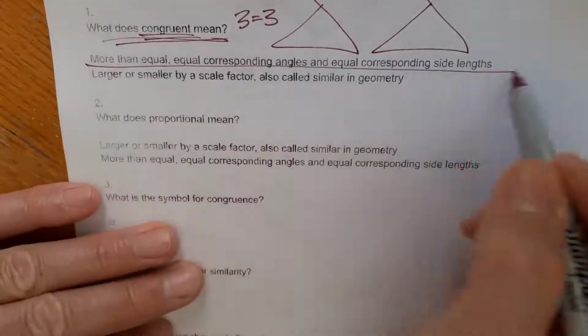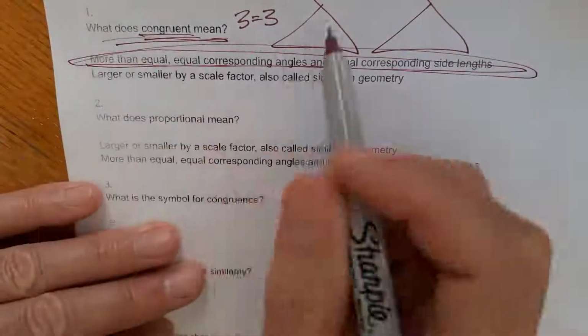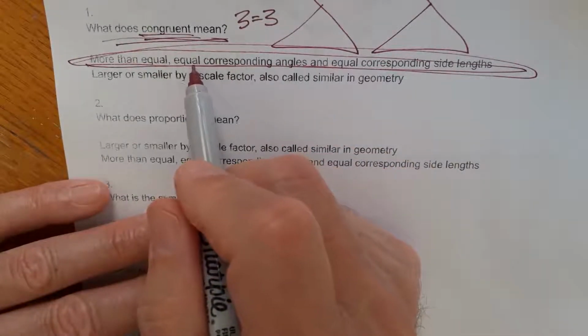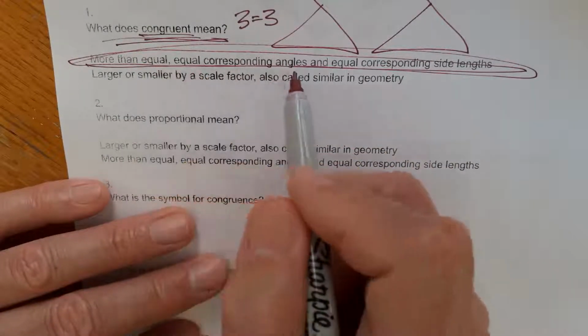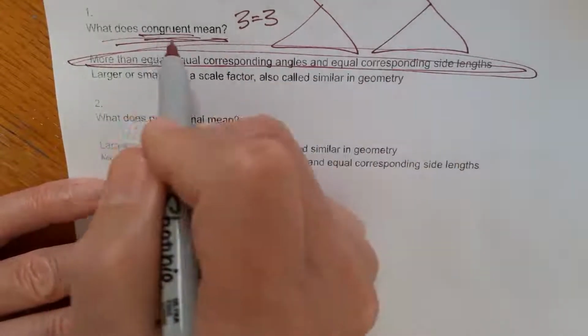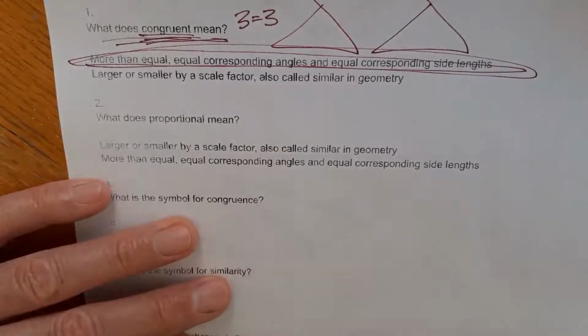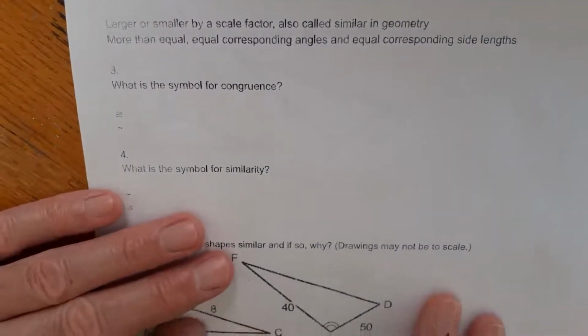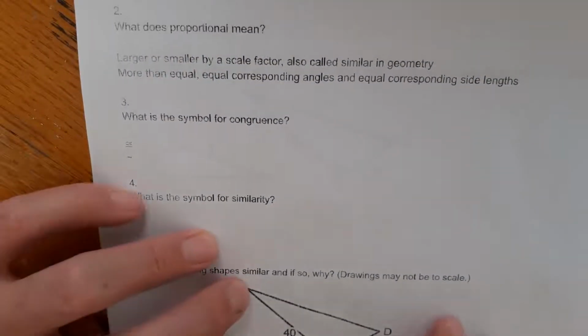So I would say it's multiple aspects of equality: equal corresponding angles and equal corresponding side lengths. Because you have multiple aspects, we have a new word, congruent. That's what we use in geometry to mean same shape, same size, same exact shape, same exact size.